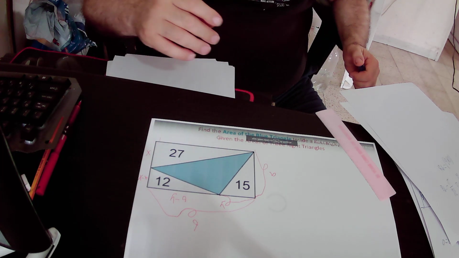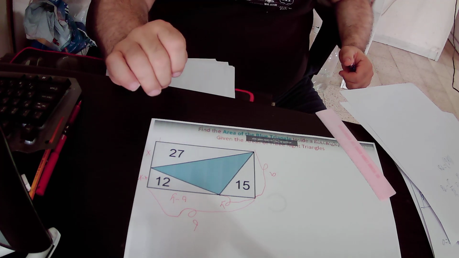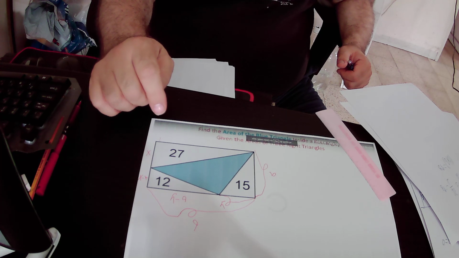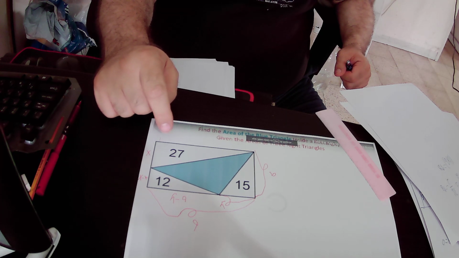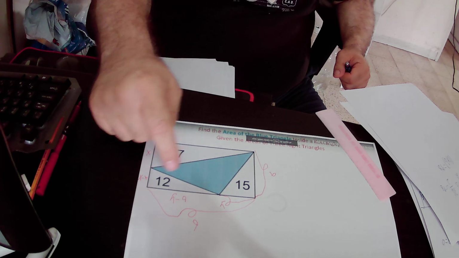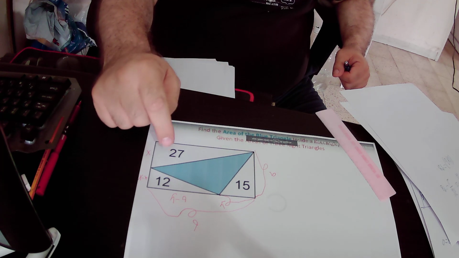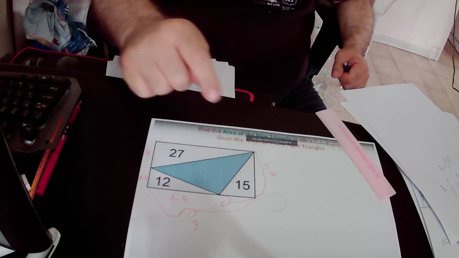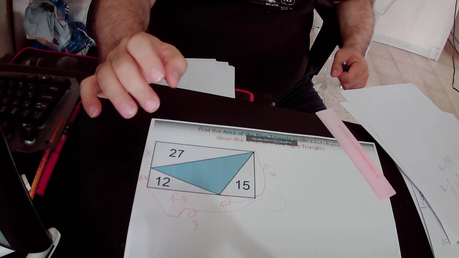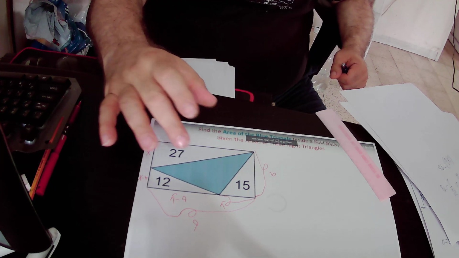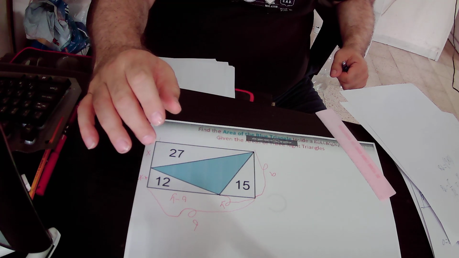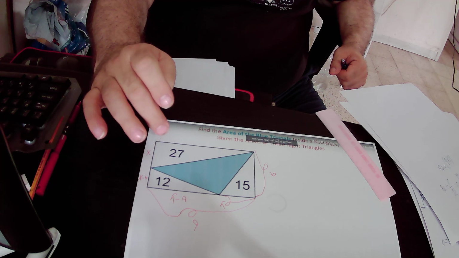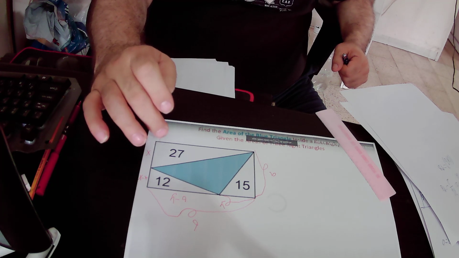Why? Because the rectangle contains 3 right triangles, and the total area of these 3 right triangles equals 54 units. 27 plus 12 plus 15 equals 54 units. So the area of the rectangle that contains the 3 right triangles must be greater than 54 units.